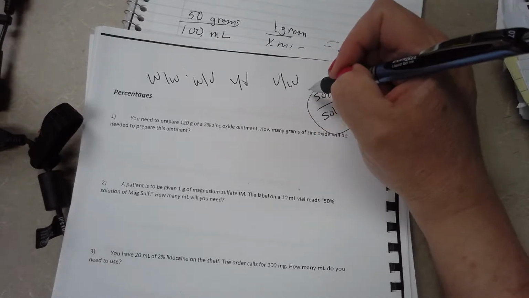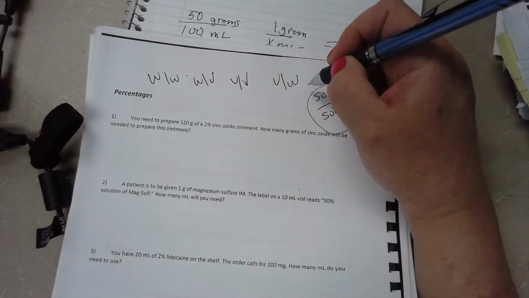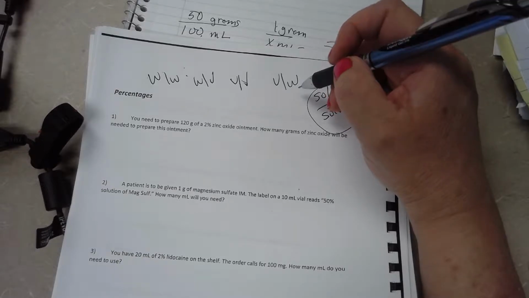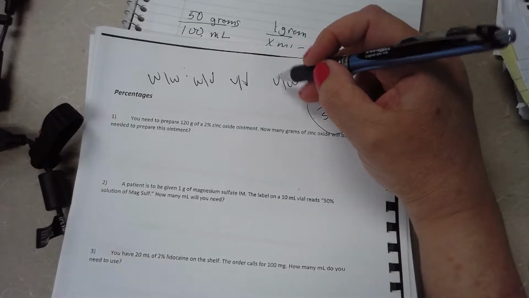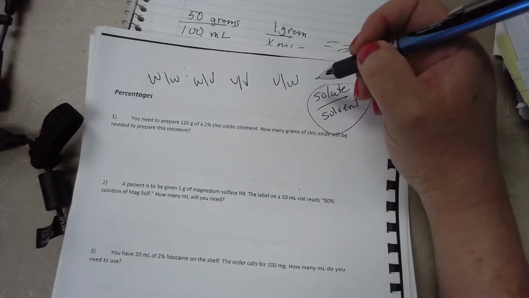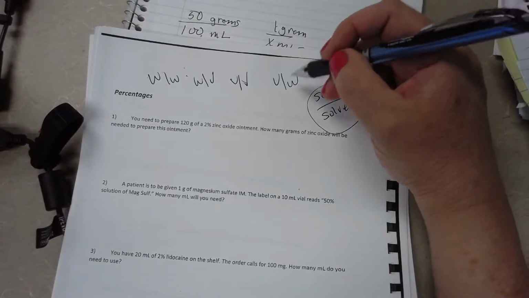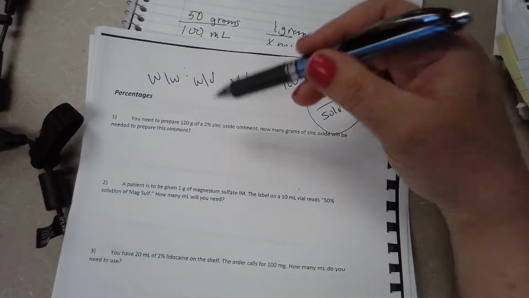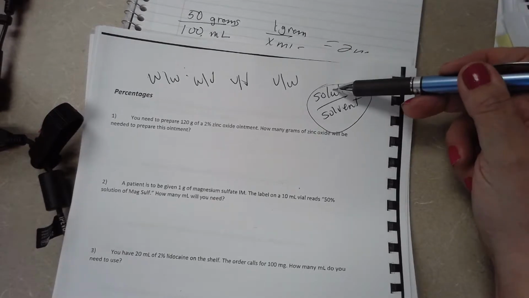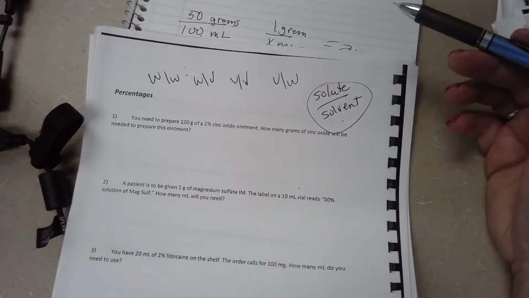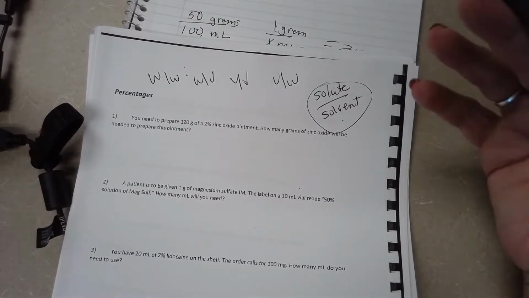And then volume weight, which is really strange. You don't see that often. We will do one compound in class that's a volume weight, and you'll know it when you see it because it looks completely different from everybody else. But this is the concept. This is what we're talking about. One thing is going into another thing to make a drug.